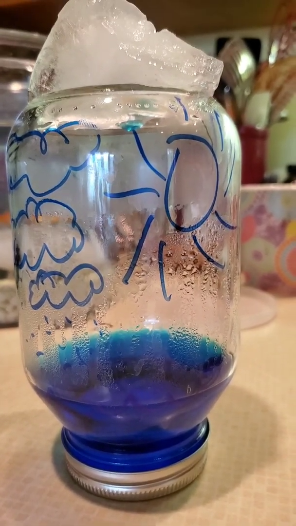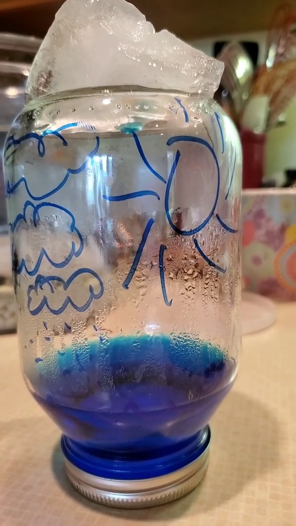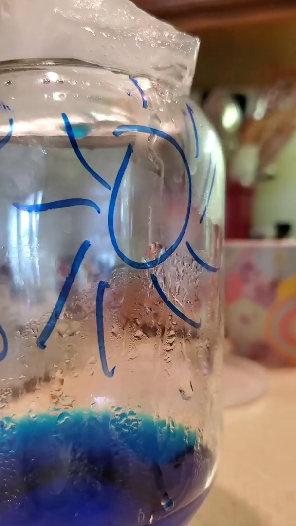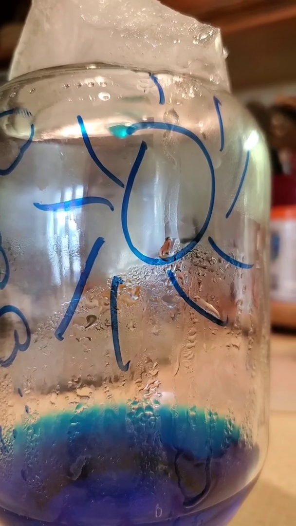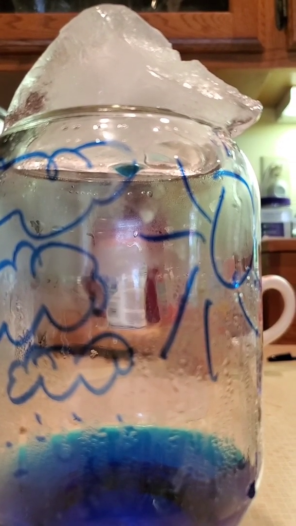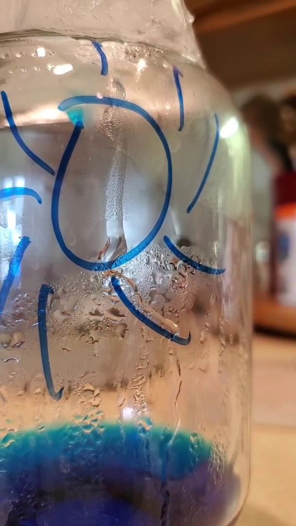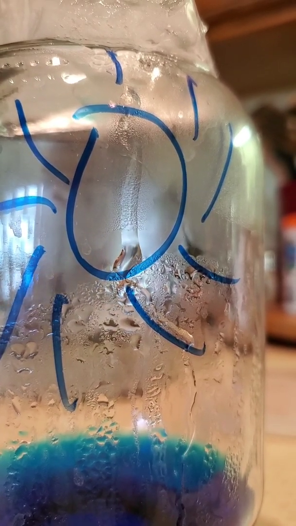Let's see if we can see something happen inside the jar because of the ice cube making the air at the very top colder. You know what I see in there, Duke Dogs? I see rain. You know what the big science word for rain is? Precipitation. Those water droplets are getting so big and heavy that they have to fall down. Ooh, did you see that big drop from the middle of the top of the jar?